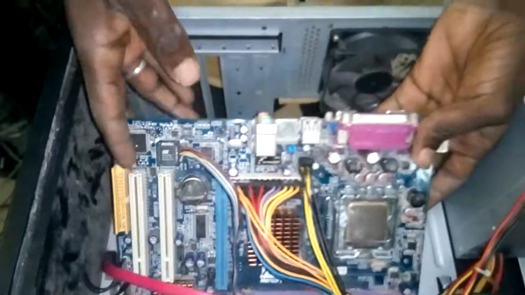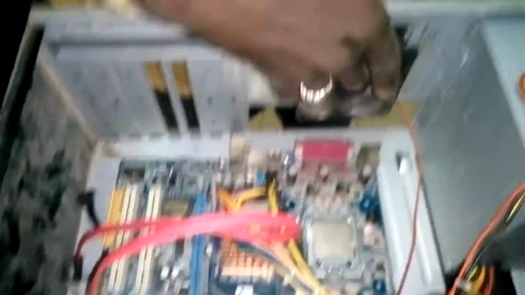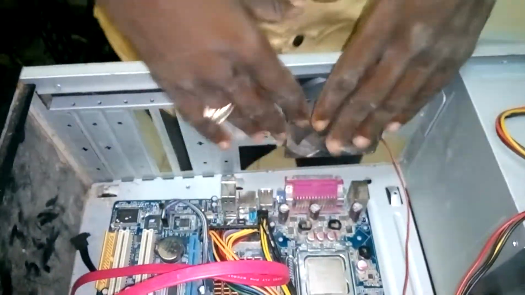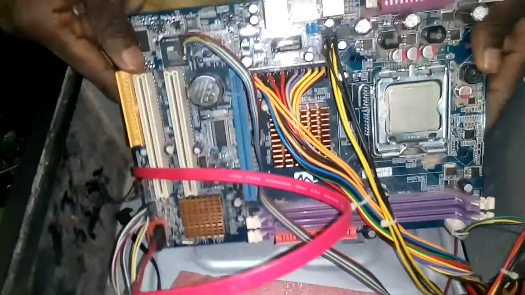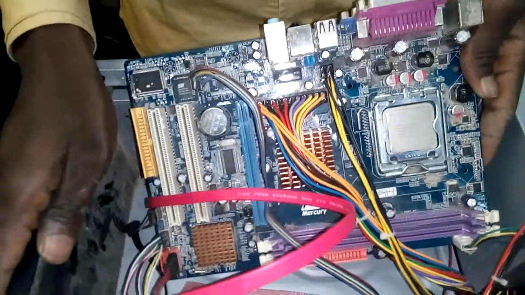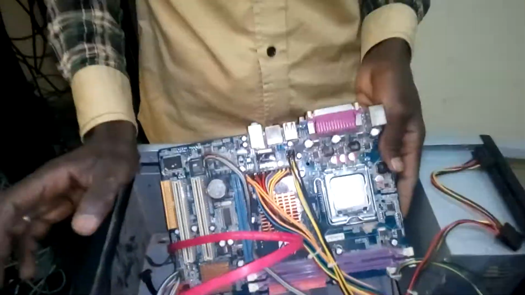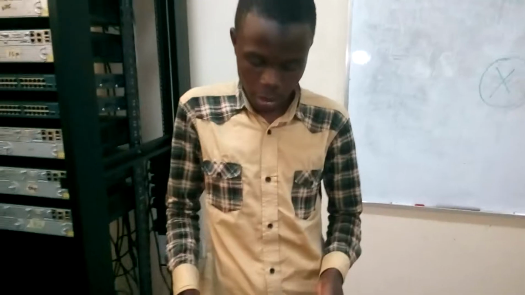As you can see, this is a fan attached to the casing, which is reducing the heat inside the casing. So let me explain some of the buses here on the computer.